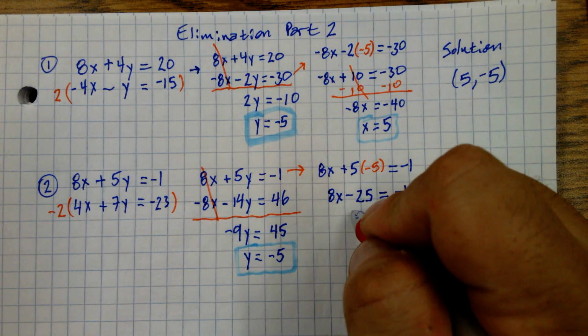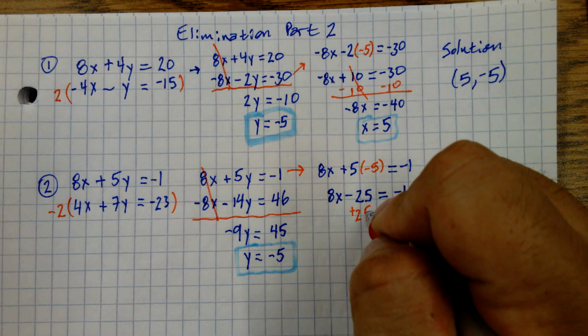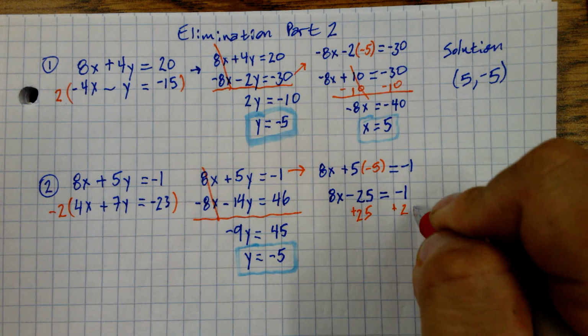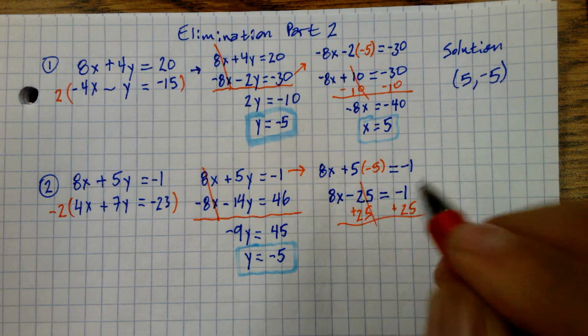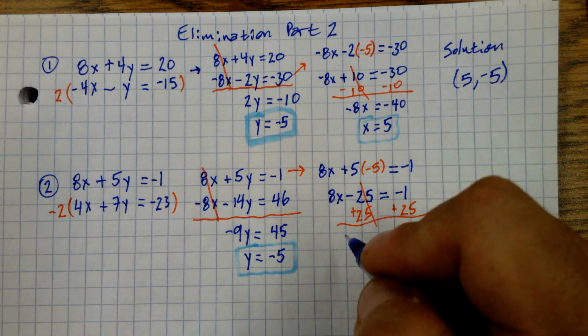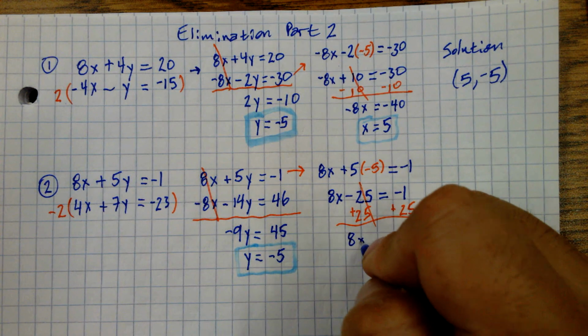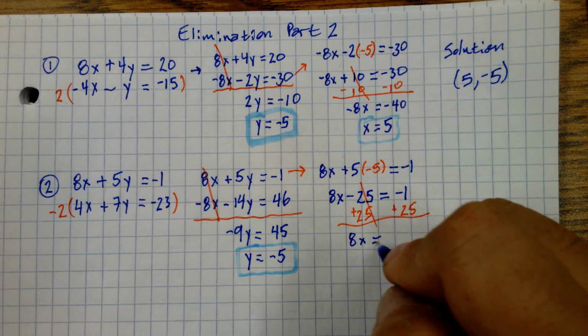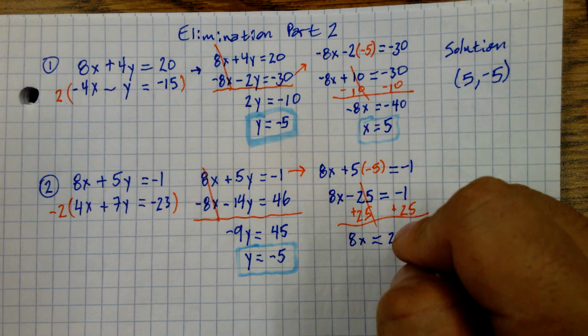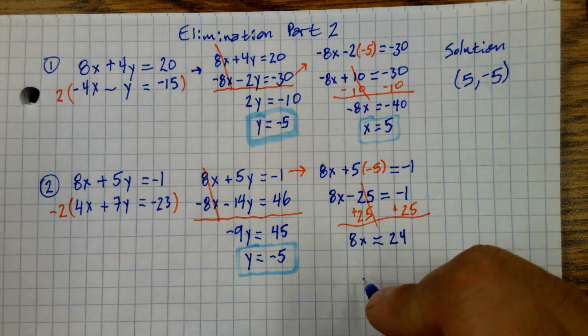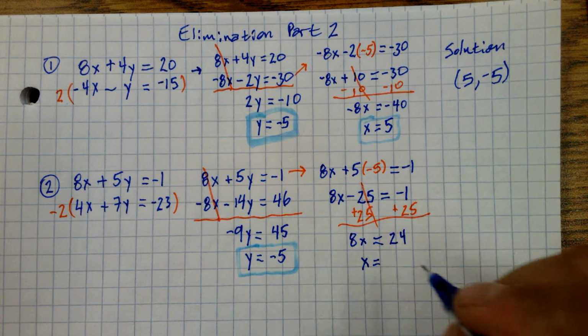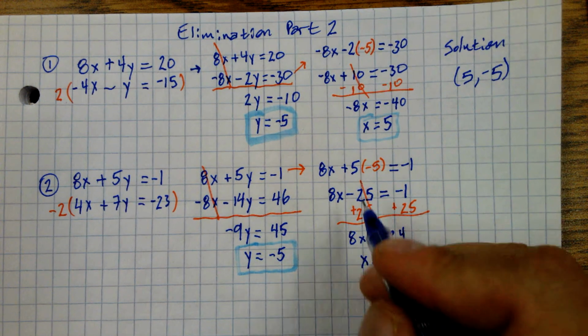Let's get rid of this minus 25. 8x equals 24. Oh, that's easy. The only way this works is x is 3.